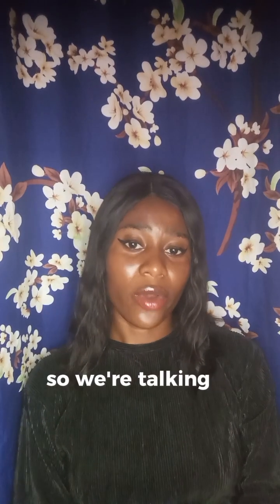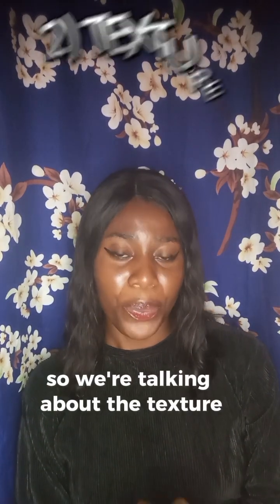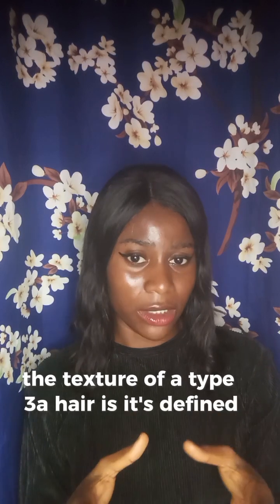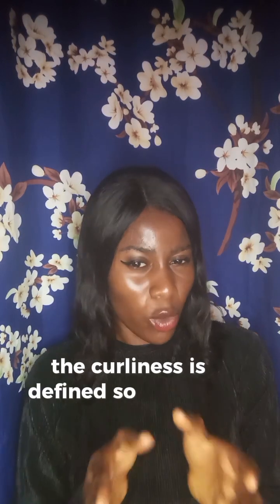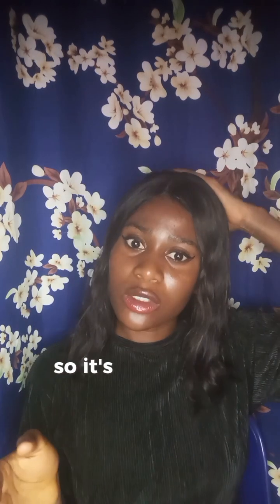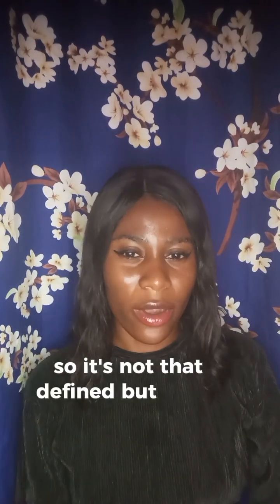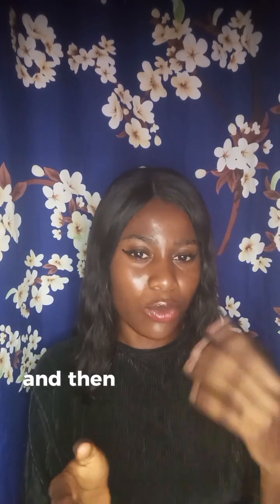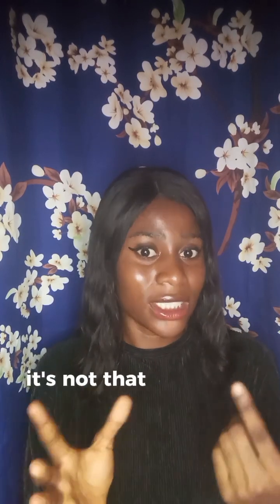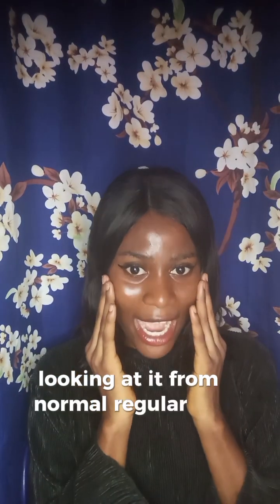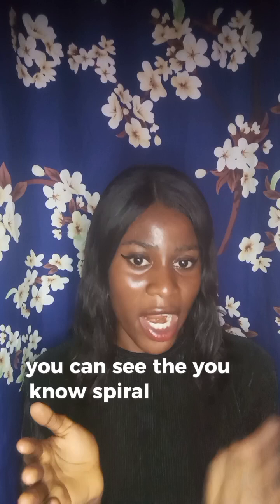Okay, so we're talking about the texture. The texture of type 3A hair is defined. The coiliness is defined to medium. So it's not that defined. If you look at it, it's kind of wide, and then you see the coiliness there. It's not that defined compared to 3B and 3C, but from looking at it with a normal, regular eye, you could see the spiral shapes.